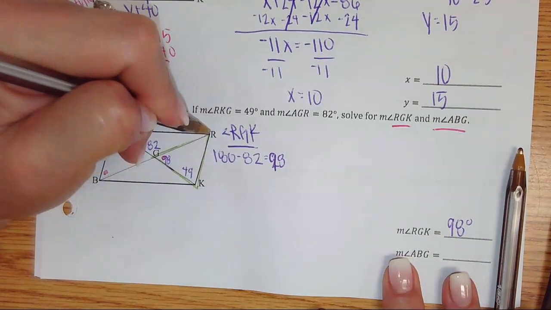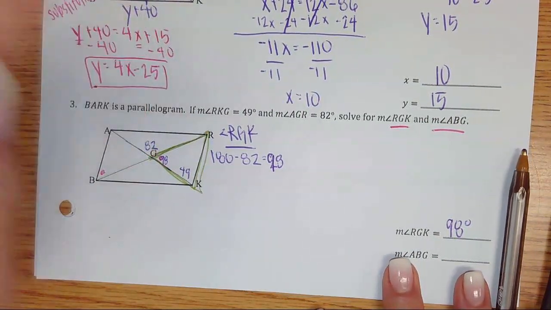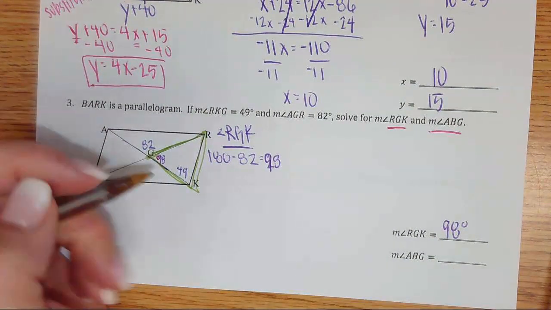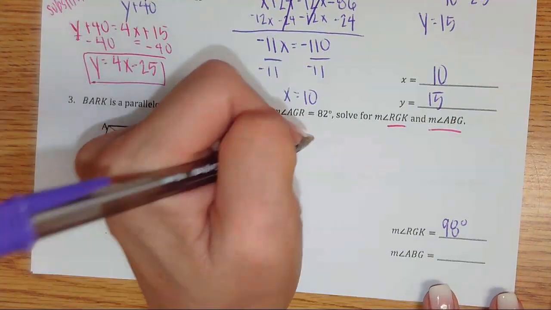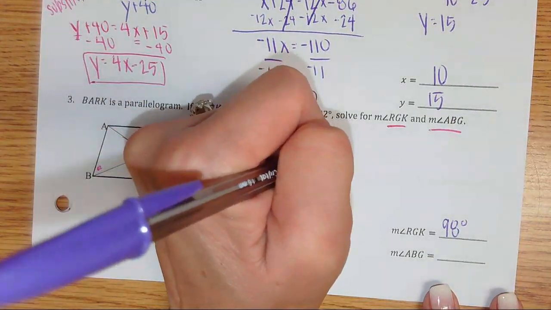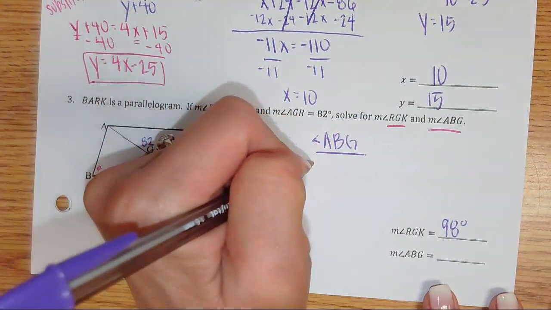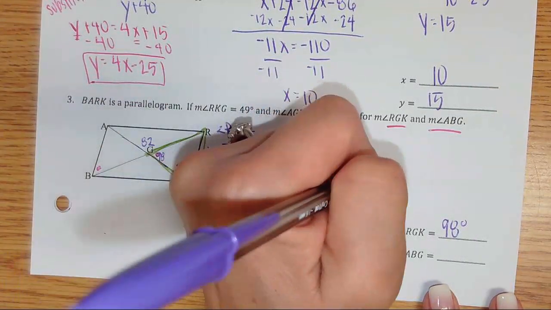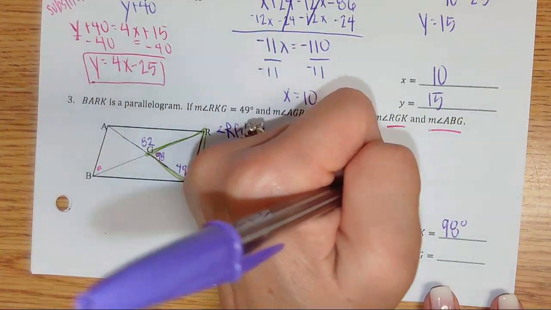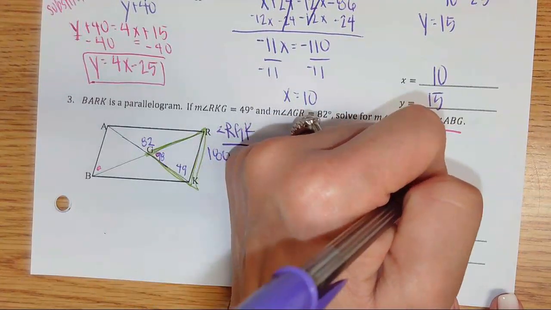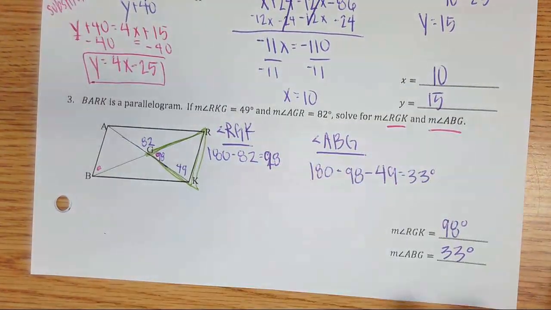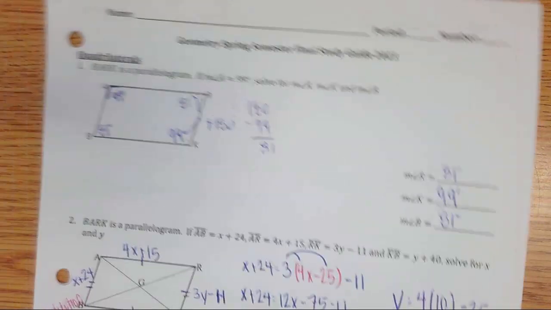All right, so then I'm going to look and I'm going to say, oh, look at that. This right here is a triangle, and I know that a triangle equals 180 degrees, so for angle ABG, I'm going to take 180, subtract 98, and subtract 49, and I'm going to get 33 degrees. Okey-doke. Moving right along.